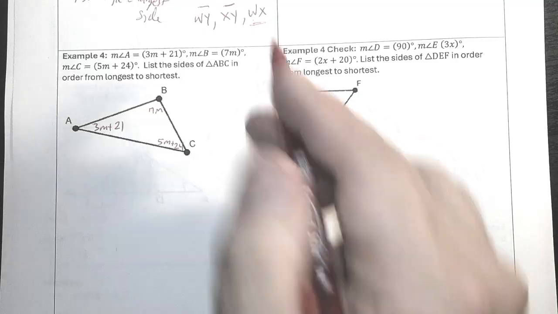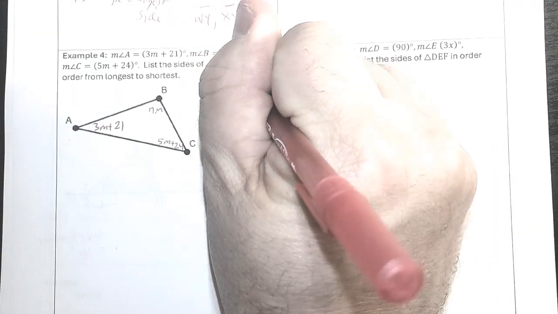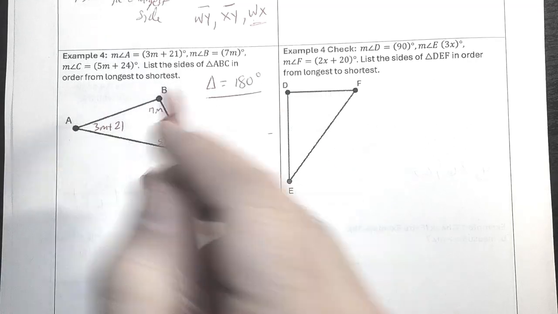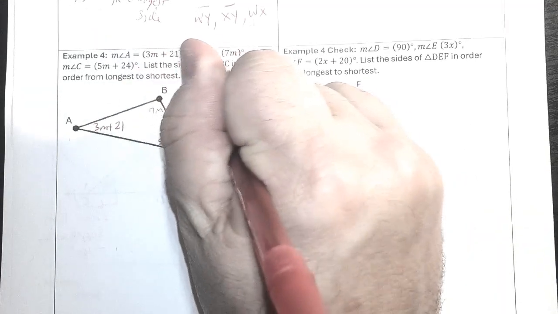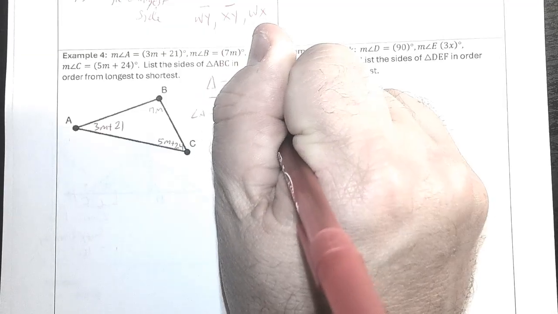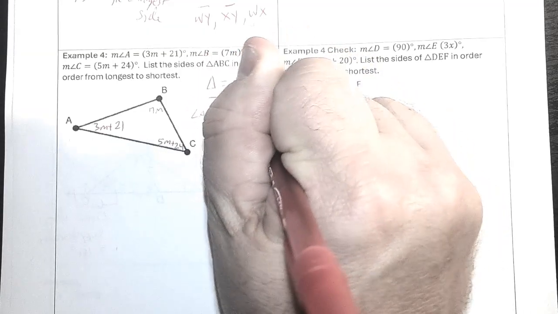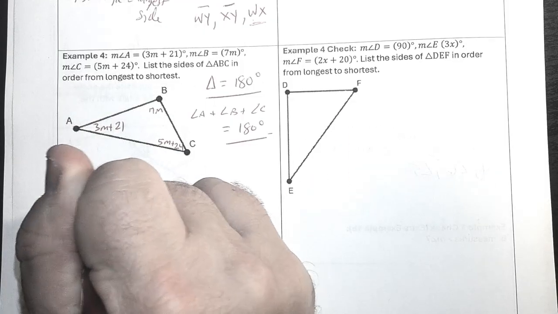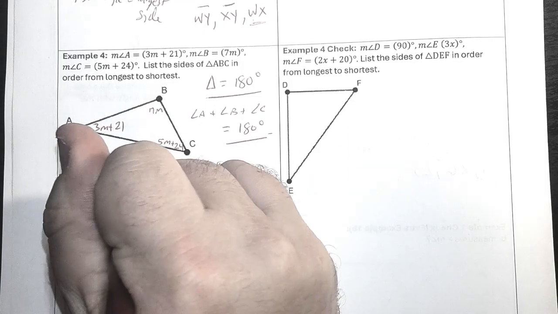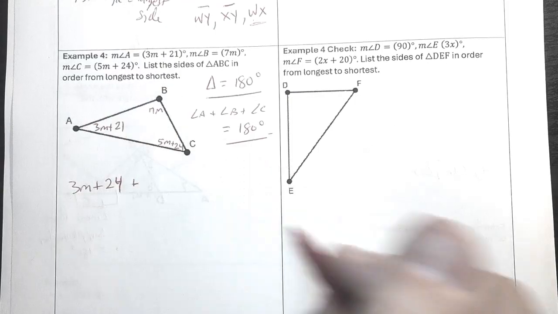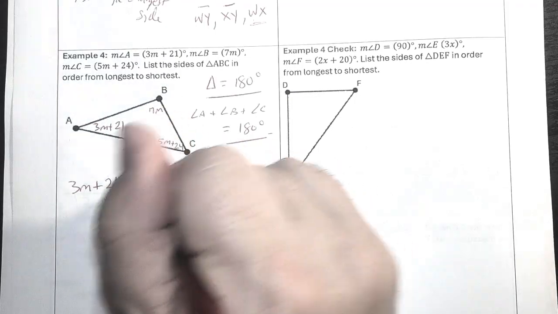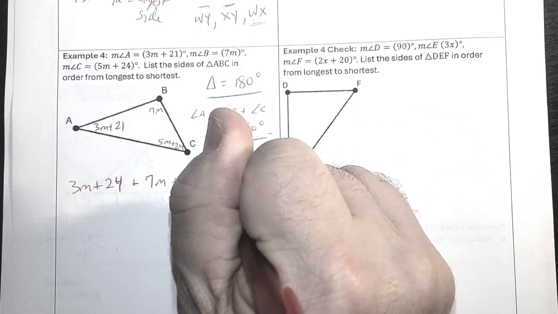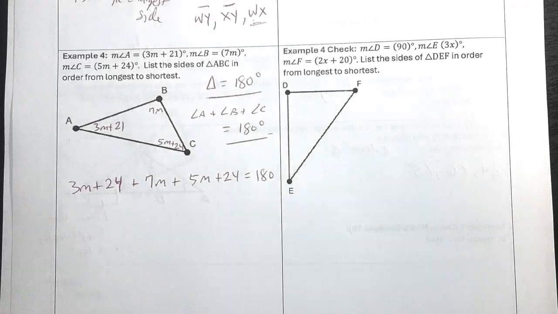Well, what do we know about a triangle? Triangle equals 180. So that means angle A plus angle B plus angle C also equals 180 degrees. So let's plug them in. 3m plus 21, plus 7m plus 5m plus 24 equals 180.